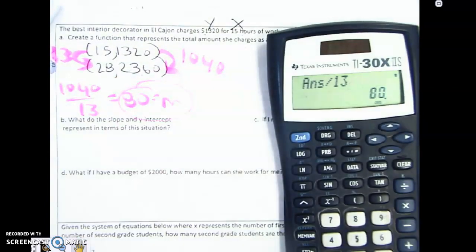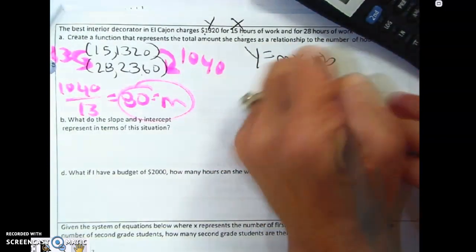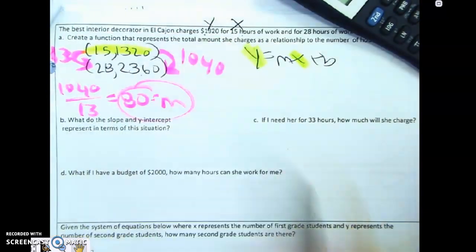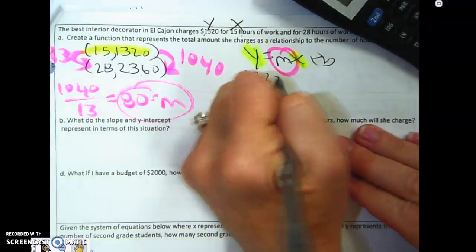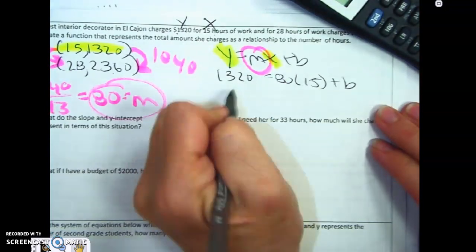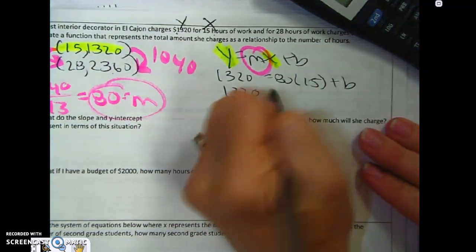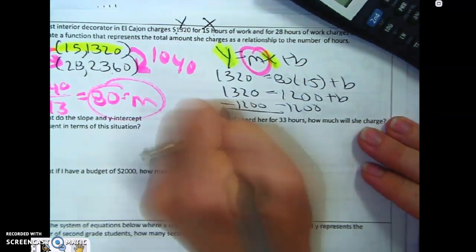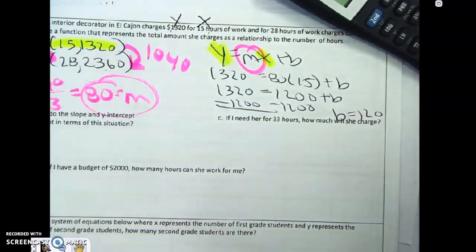So 2360 minus 1320, just want to make sure I'm solid. So that's 1040. And then this is 13, so 1040 divided by 13 is 80. That's my slope. And then to get my y-intercept, y equals mx plus b. I'll pick the first point: 15 goes in there, 1320 goes in there, and my 80 goes there. 1320 equals 80 times 15 plus b. 80 times 15 is 1200 plus b, minus 1200 minus 1200. So b equals 120. All right.